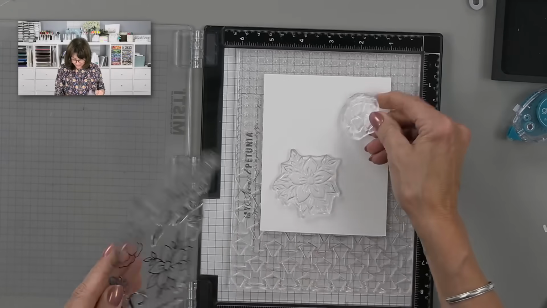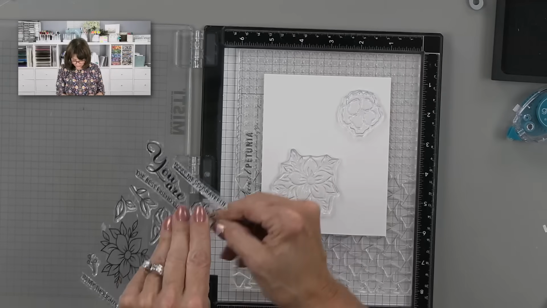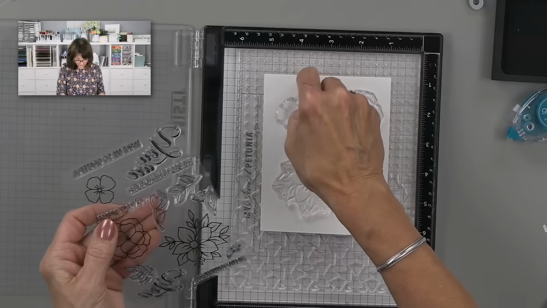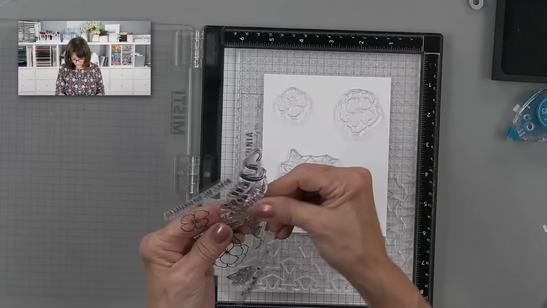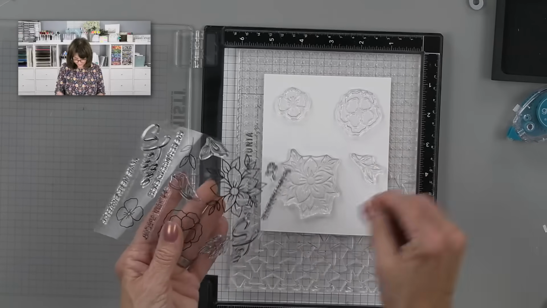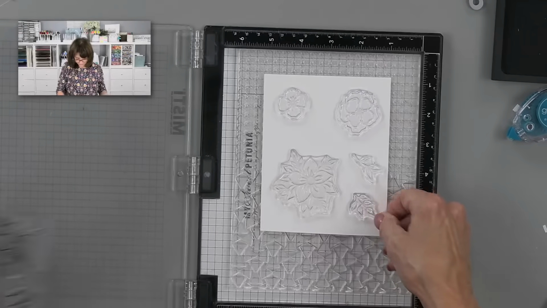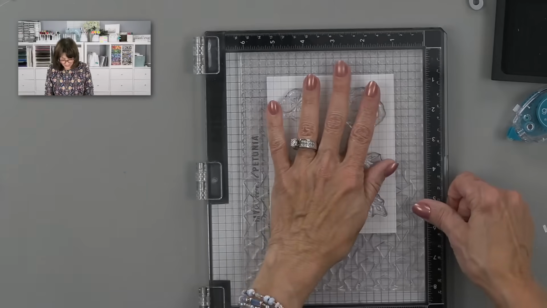Okay, let's just do 3 flowers, and then let's do these leaves and these. All right, so I'm going to stamp this in black ink.